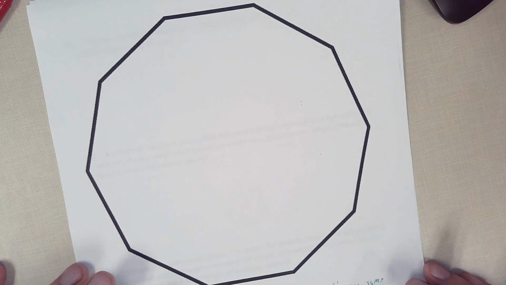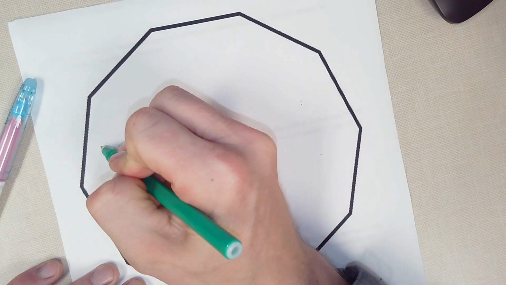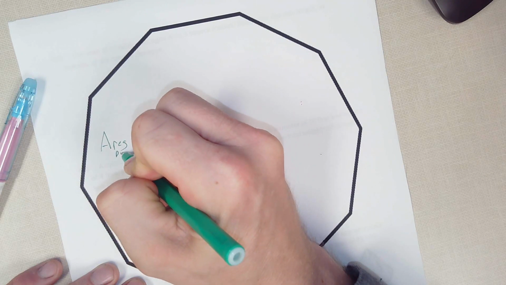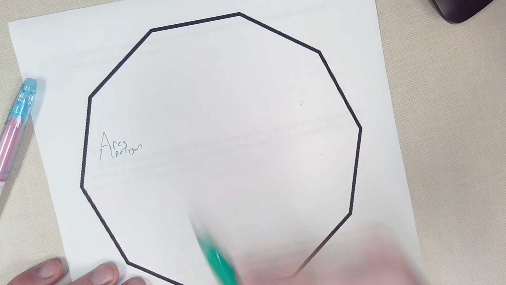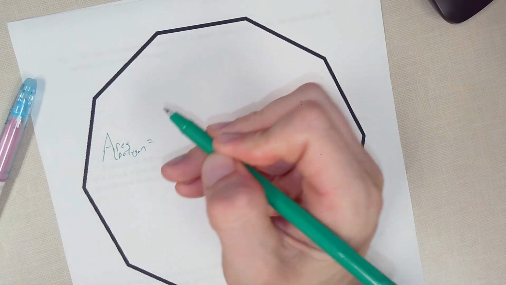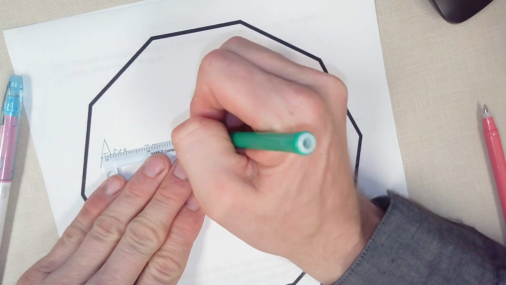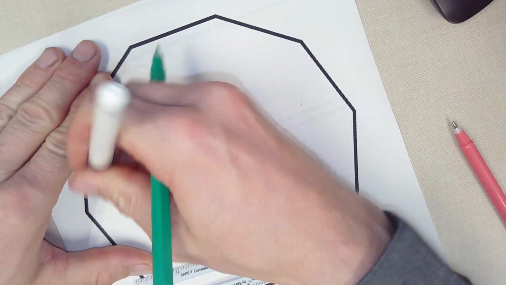Another thing you need to know is the area of a regular polygon. The area of a regular polygon equals the number of, I should write this here. I'll write it somewhere else.